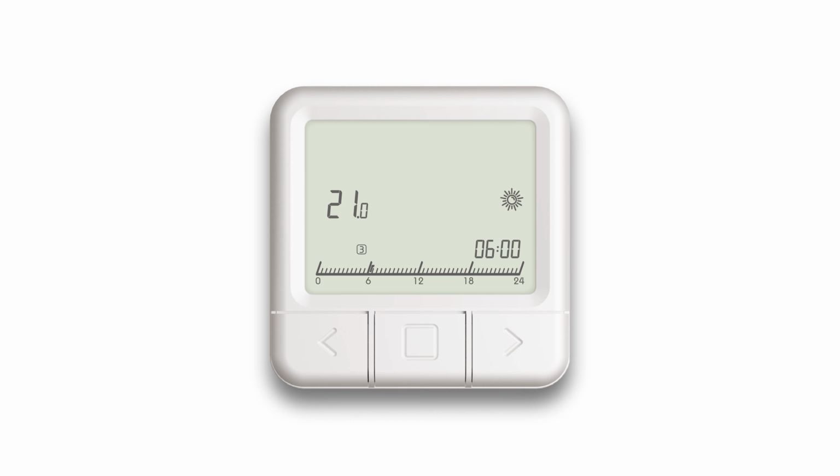Click the middle button to change the temperature mode for the next time intervals. In our case, we switch to the comfort temperature, set to 21 degrees Celsius. We want the comfort mode to remain active until 11 p.m. Keep clicking the right button until you reach 11 p.m., and the comfort temperature will be automatically applied to each 30-minute interval as you scroll.